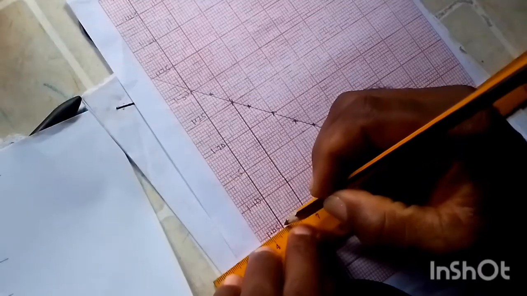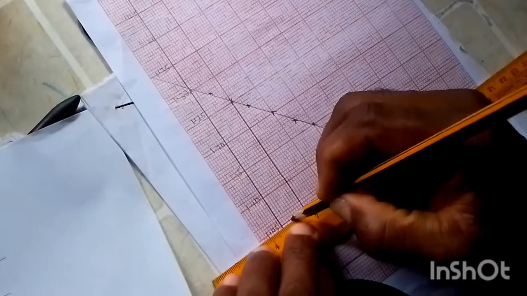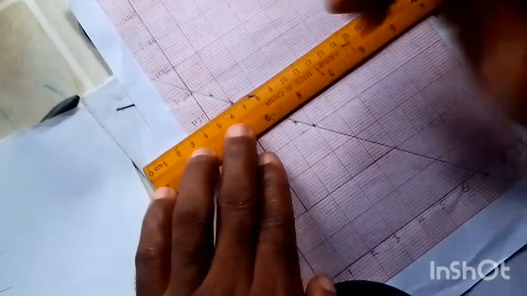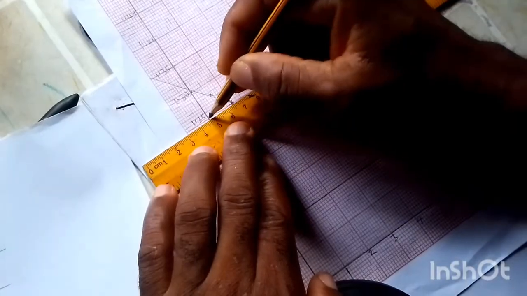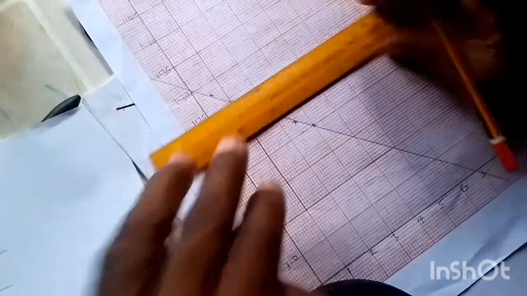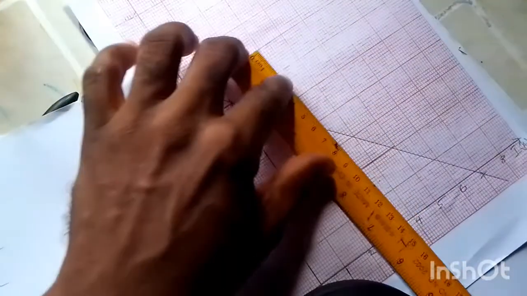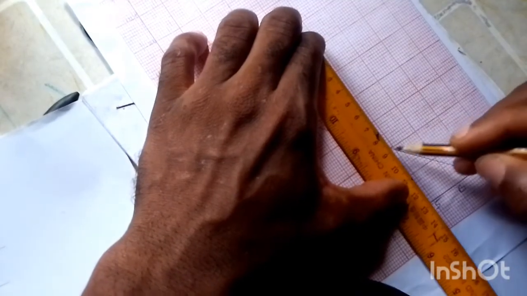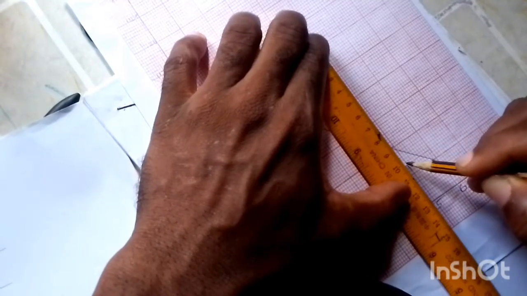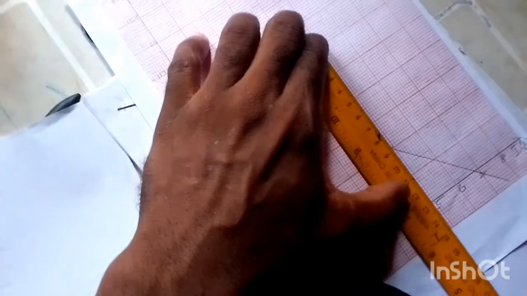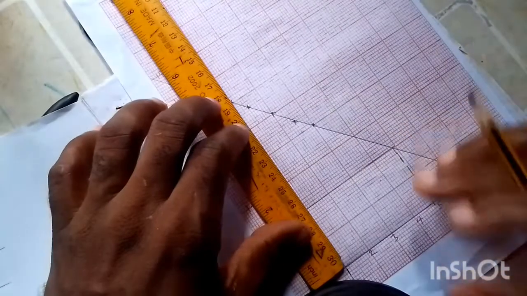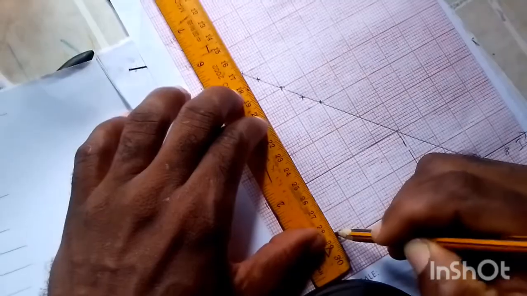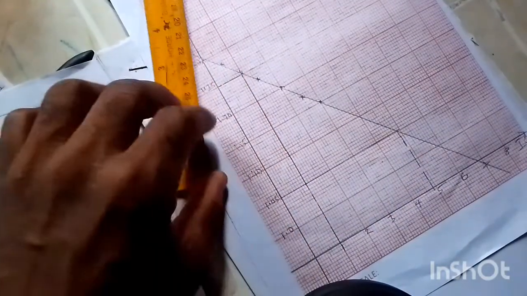So if I have it here, for convenience sake, I can use dotted lines to join here. I can equally use dotted lines from here, and there. Now, if I have my dotted lines here, it's just to help me when I am taking my readings. So I can still have these dotted lines here. Now, I have it here.